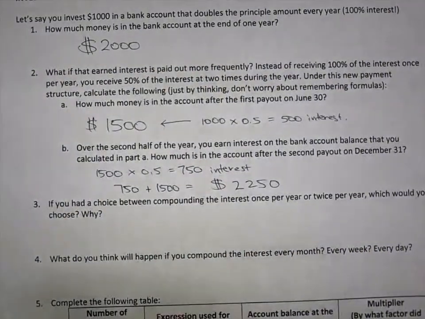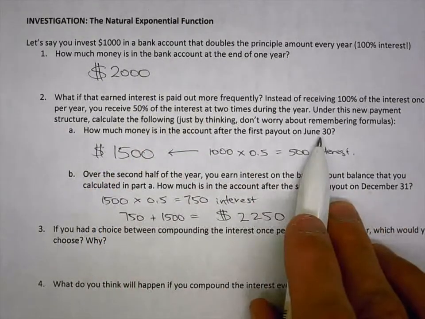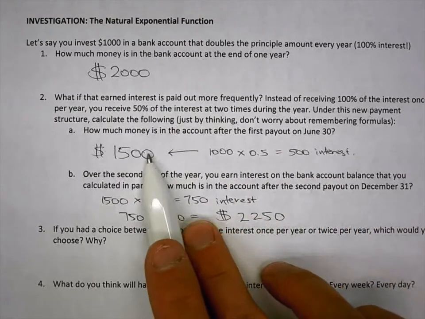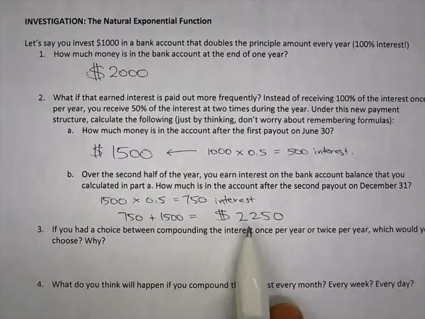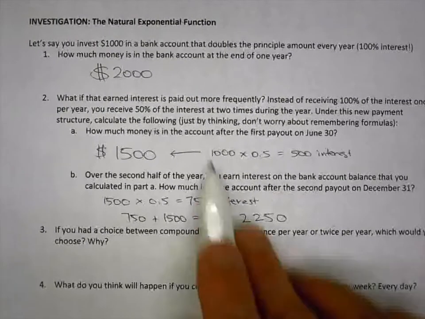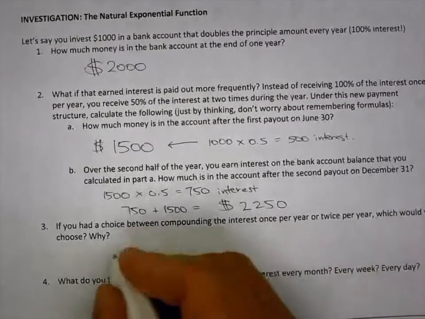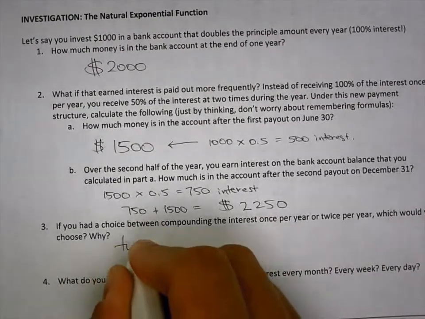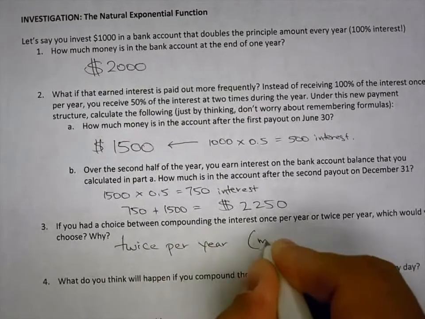This is the idea of compounding interest, interest on interest. Here I just earned interest once. Here I earned interest at the end of June, so now I have more money in my bank account. So I earn more interest in the second half of the year, and I actually end up with more in my account. So if you had a choice between the two, interest once a year or interest twice, well, I would obviously choose twice per year, because I get more cash.